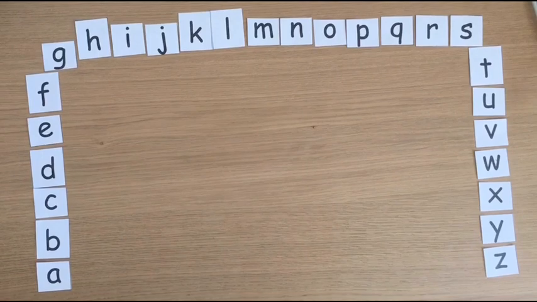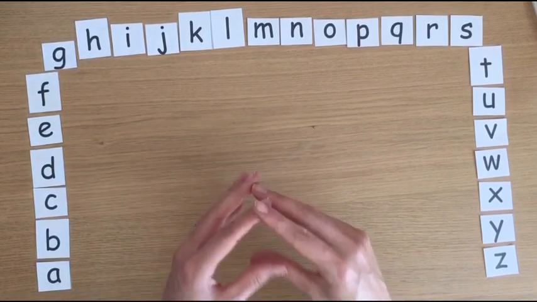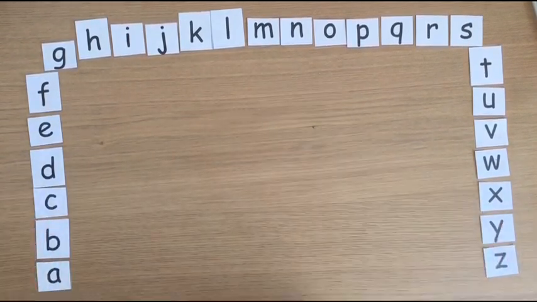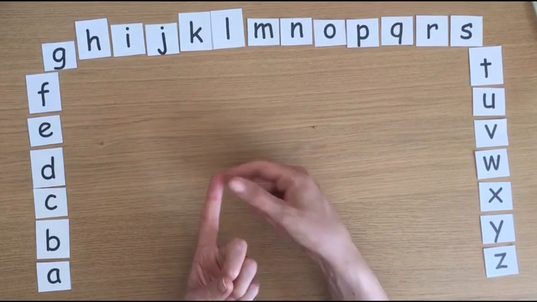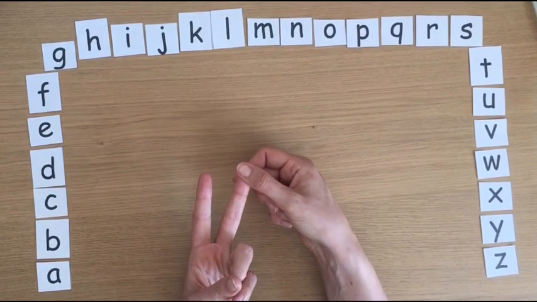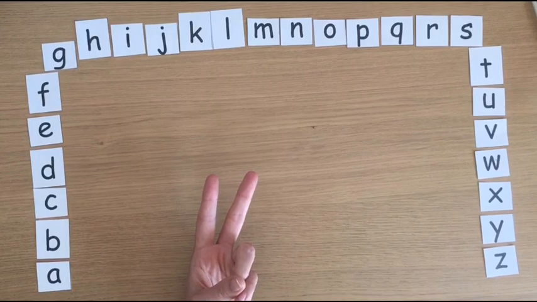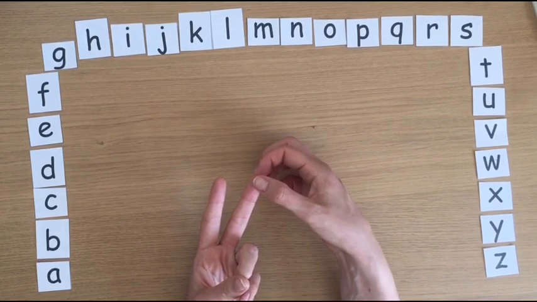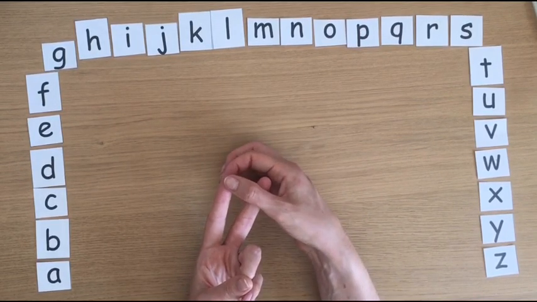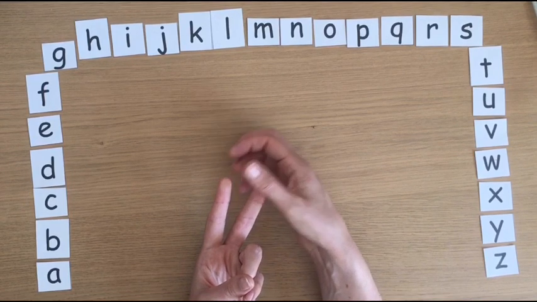Okay, you ready? First word we're going to spell together with our new oi sound is toy. So let's stretch it out. Toy. On your fingers. T. Oi. It's only got two sounds. T. Oi. And what's the first sound? T. That's right.